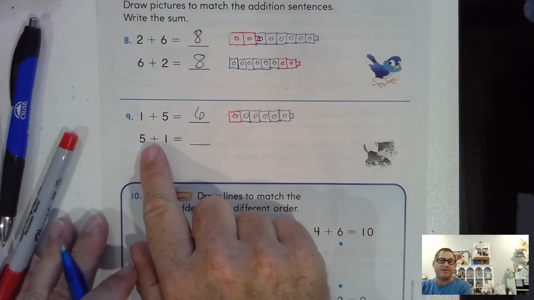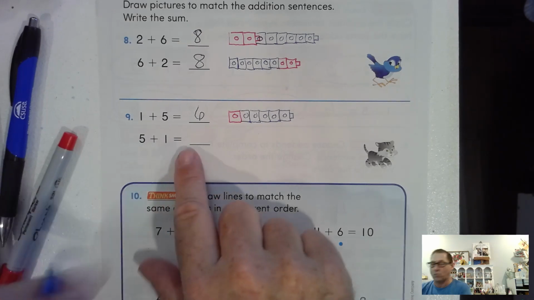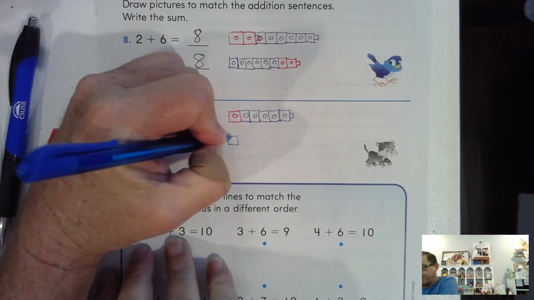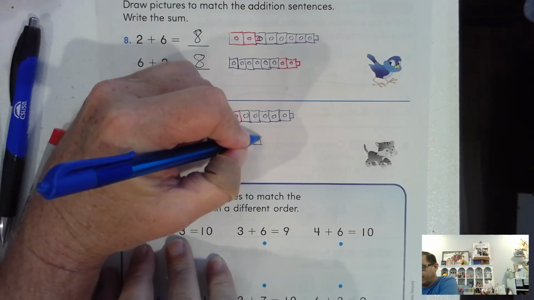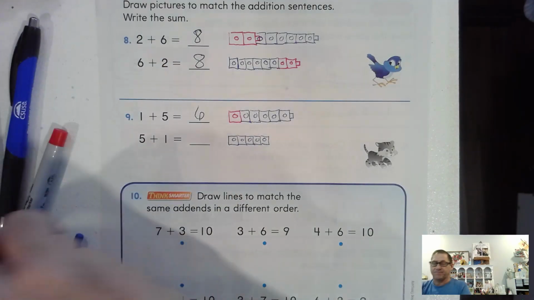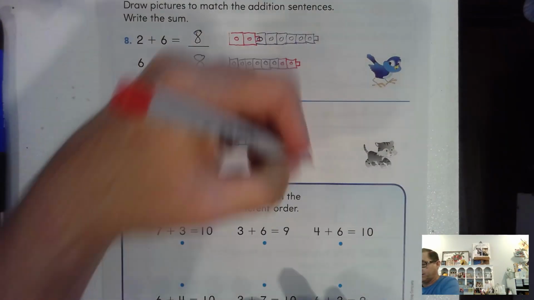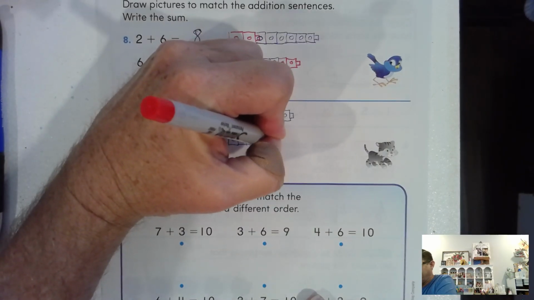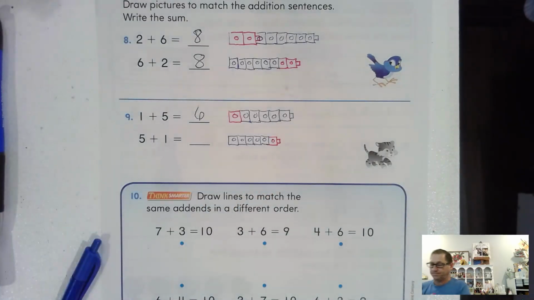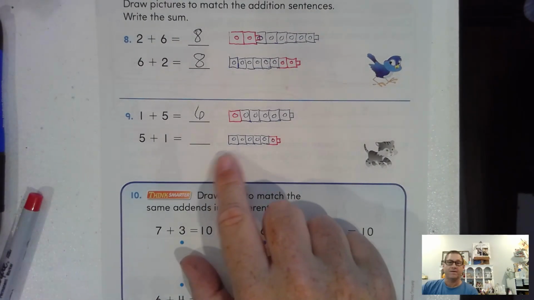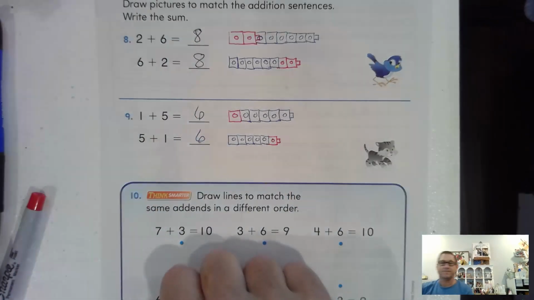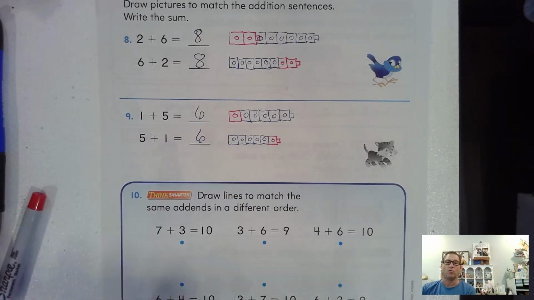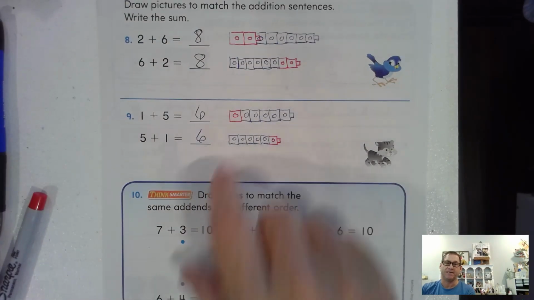Use the same things, but in a different order. So start with the blue this time. 5. So draw 5, 3, 4, 5, and add 1 red. 5, add on 1 more, 6. Okay, same addends, different order. Gives us the same sum of 6.